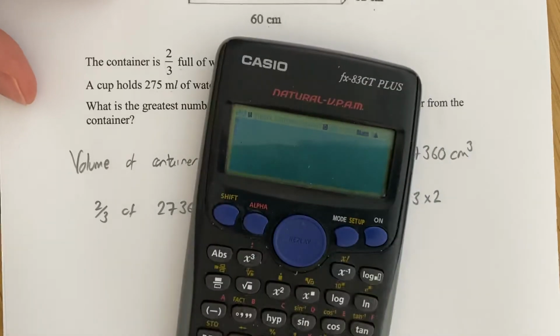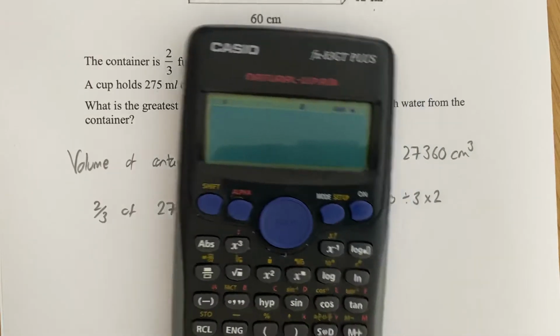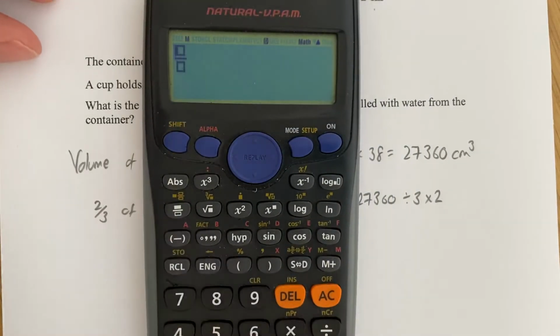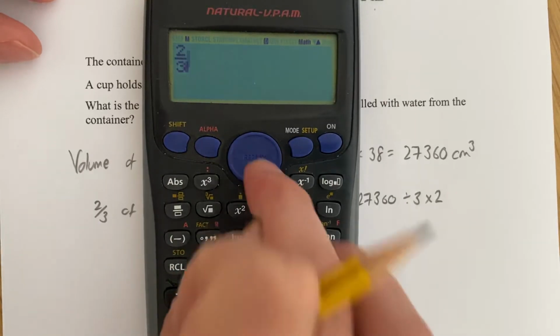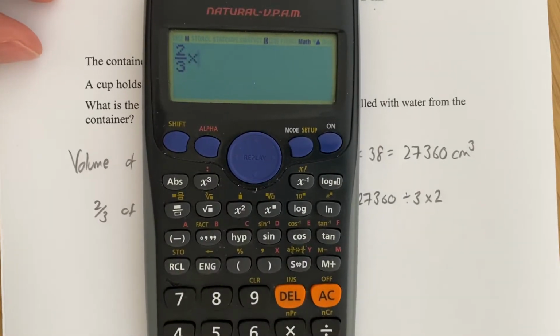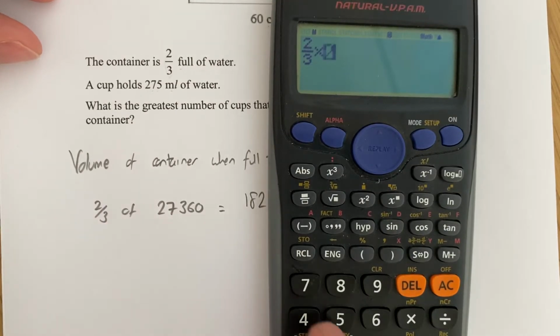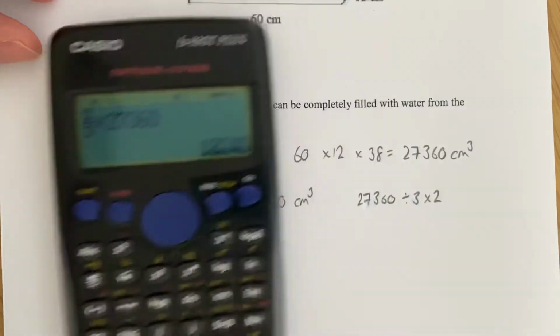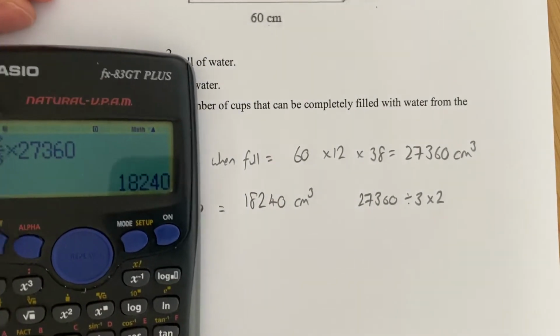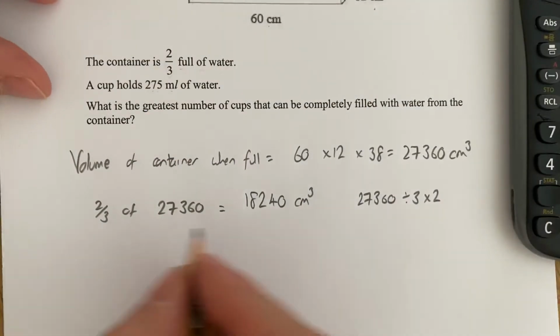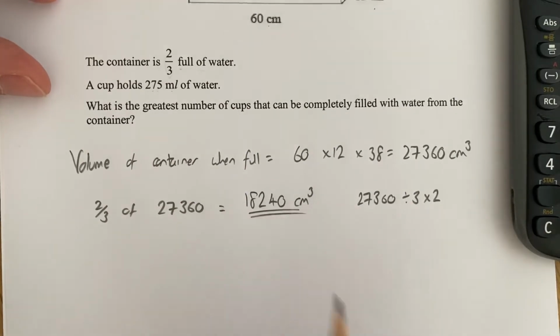Okay, however, another way that you could do it, you could use the fraction button. So 2/3 of means times, 2/3 of 27,360. Press equals, get that same answer, 18,240 centimetres cubed.